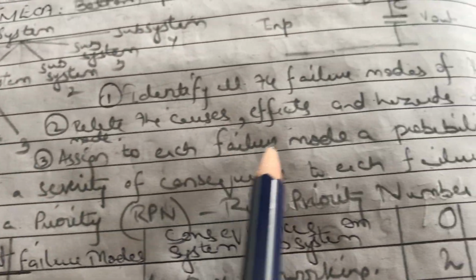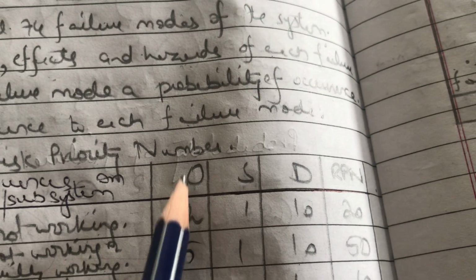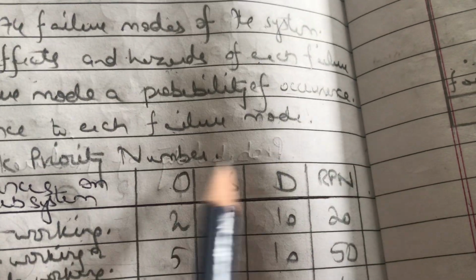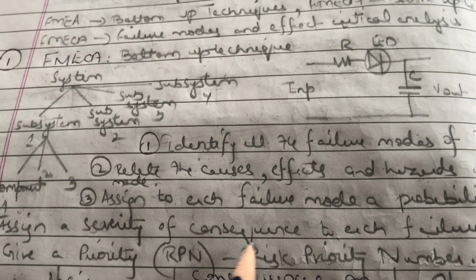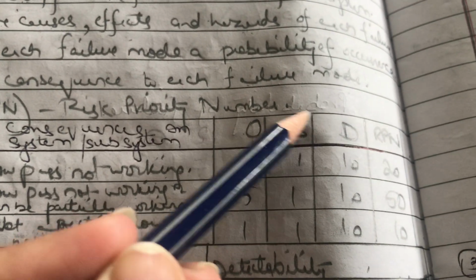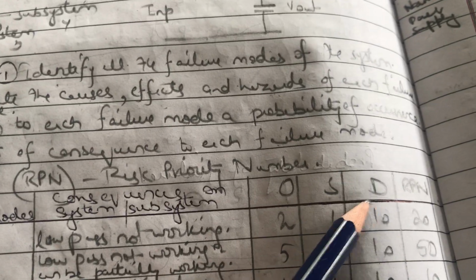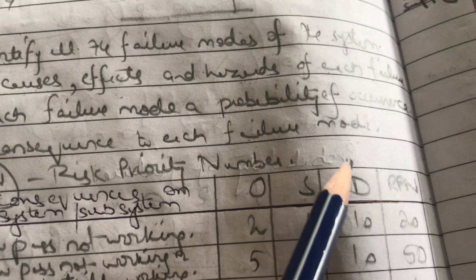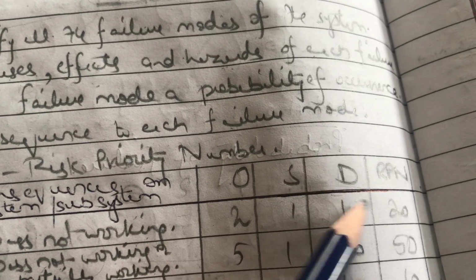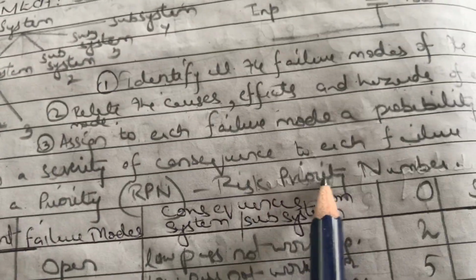Now the third point is to assign to each failure mode a probability of occurrence. So first we do our table for occurrence, O. Then it says assign a severity of consequence to each failure mode, so we assign S here. Then D is the detectability. We have another thing here, detectability, right?